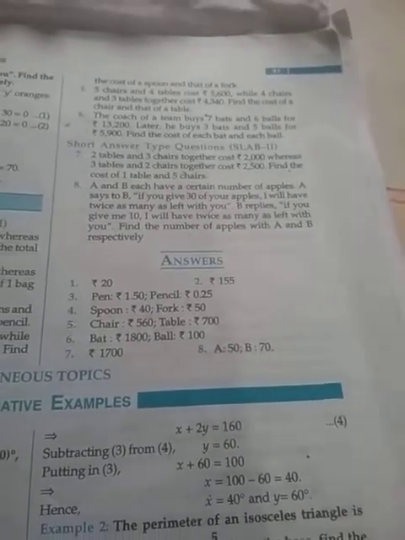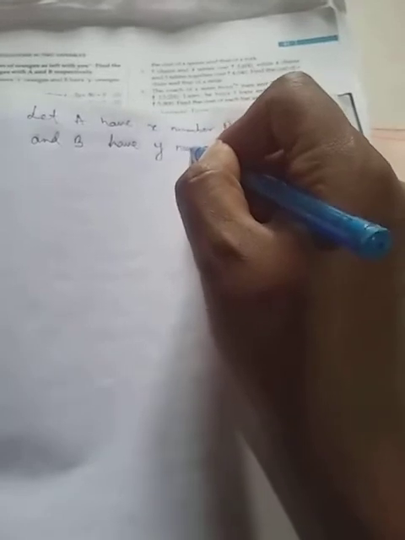Okay, so let us solve this question. Let us assume that A has X number of apples. Okay, let A have X number of apples. And B will have again how many? Y number of apples. Okay, and B has Y number of apples.